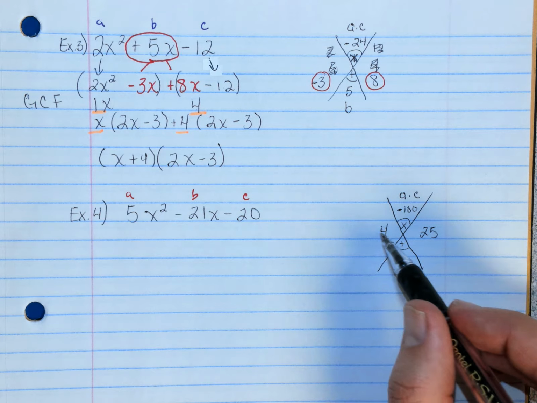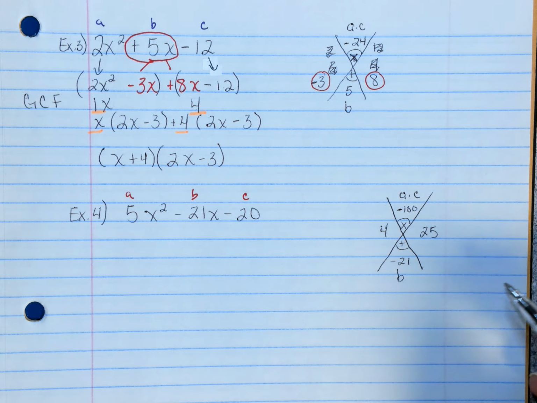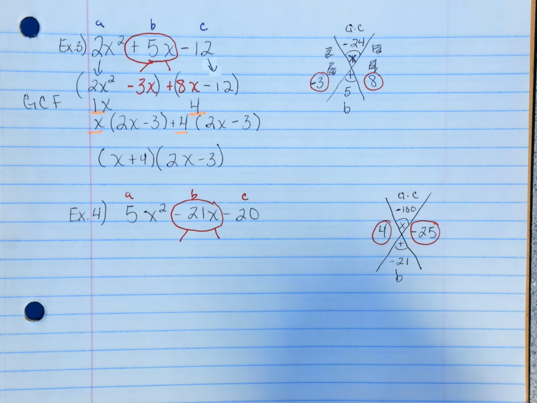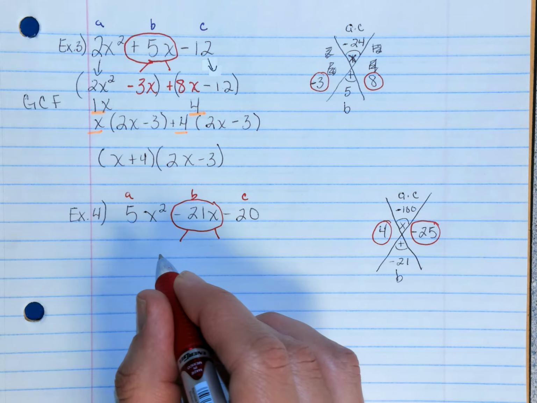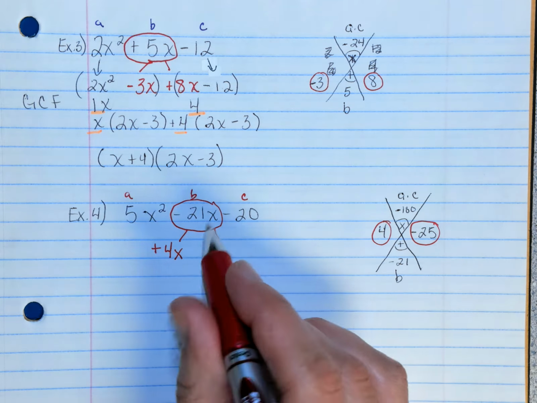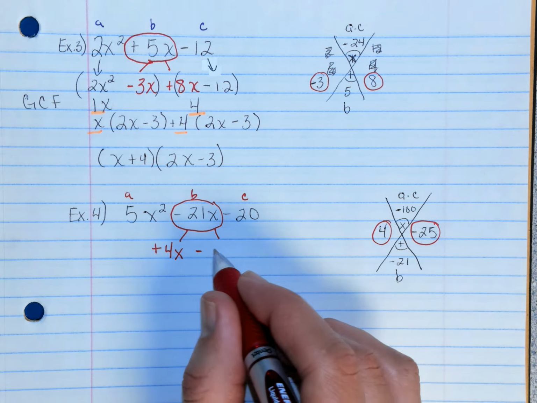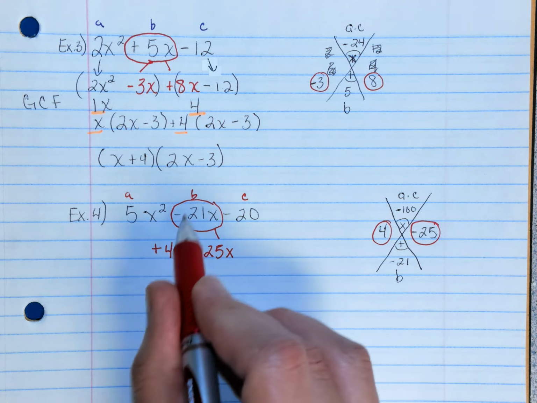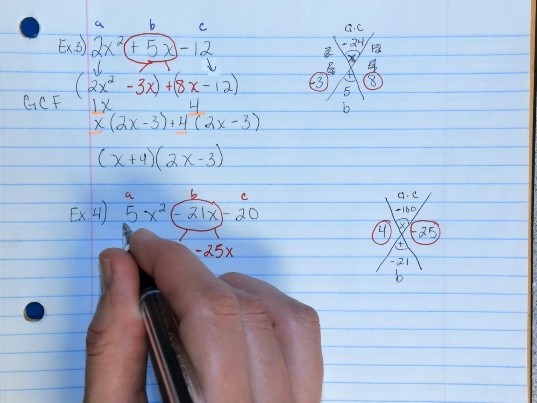So which one has to be negative to get a negative 21? Yep, hopefully you said 25. Your highest number has to be negative to get a negative answer. So these are our two numbers we're going to use. We're going to replace those with our middle number. So we're going to put down the 4, and this one is a positive 4. Don't forget your x. And then we're going to put minus 25. Don't forget the x, because together they make negative 21x. Bring down your first and last term.